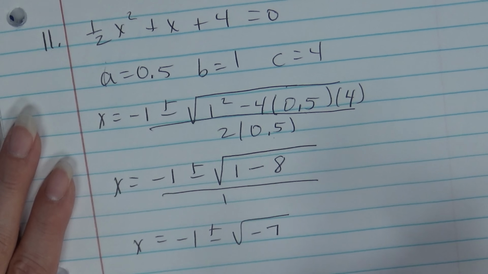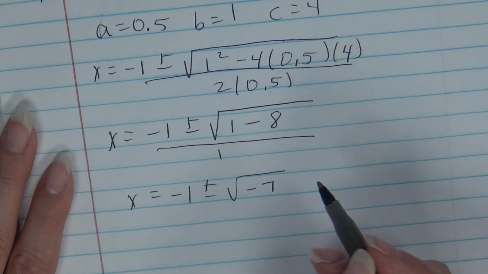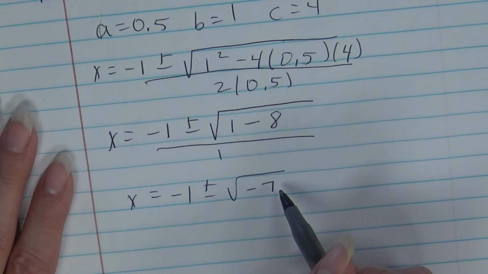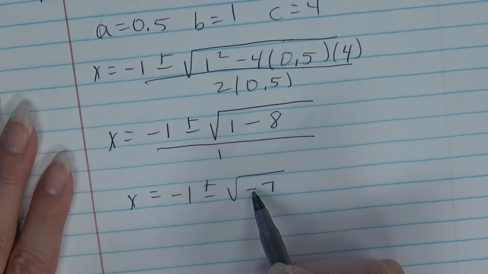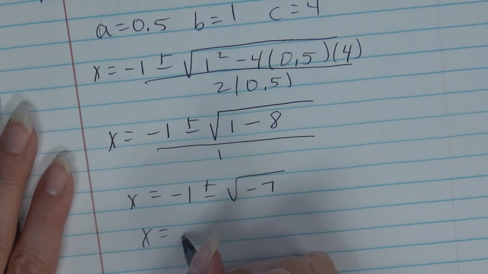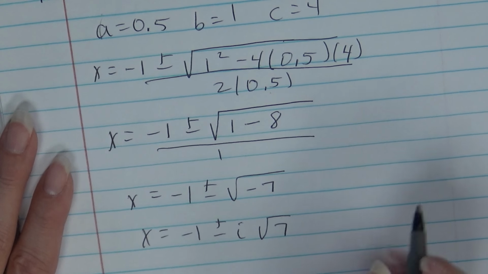But writing it over 1 is redundant. I don't need a fraction anymore because it's all over 1. Alright, so I've got -1 plus or minus the square root of -7, but we know that the negative inside the square root can come out as i. So we have x equals -1 plus or minus i times the square root of 7 for our answer.